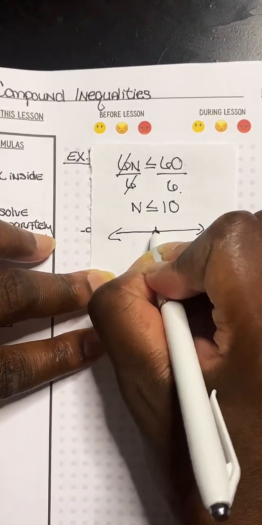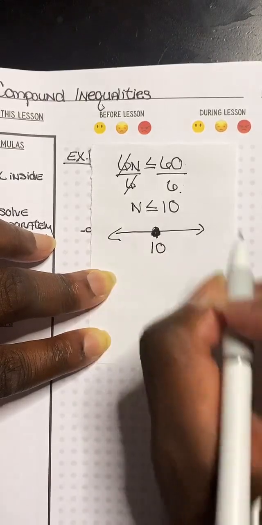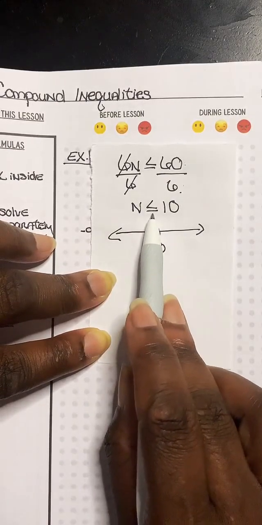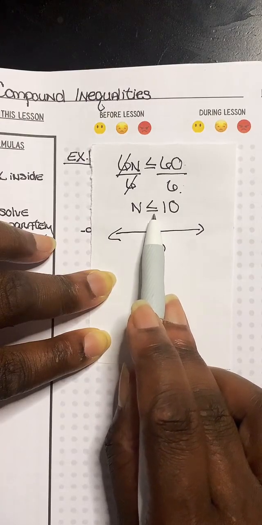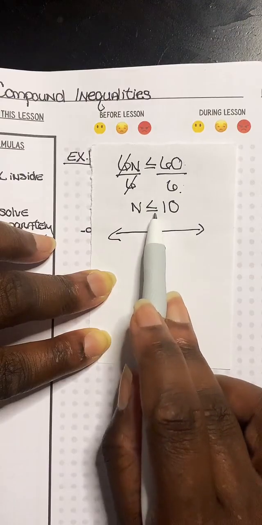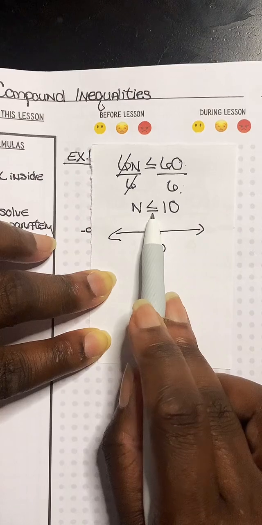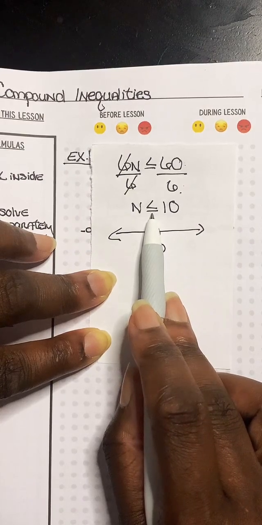I just want to show this part before I go to interval notation. The reason why it's closed, if you look underneath your inequality, there's a line there. So this inequality symbol is telling me less than or equal to. That's how you say it. It's not less than, greater than.